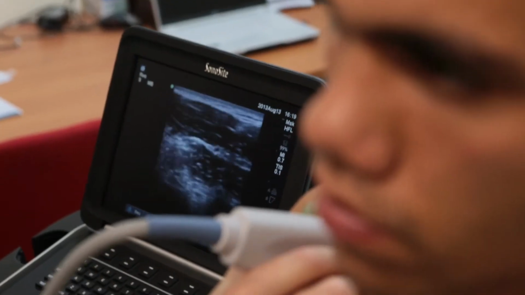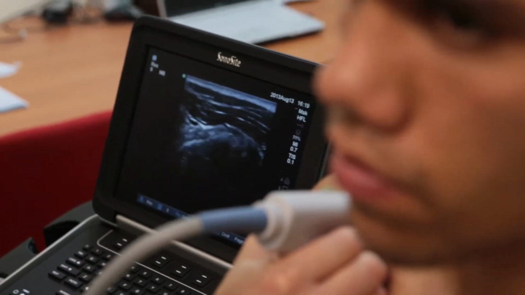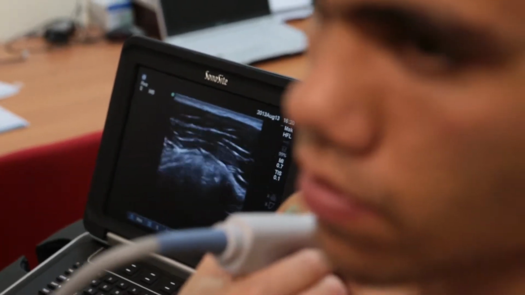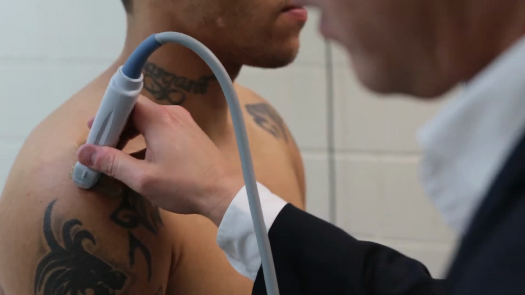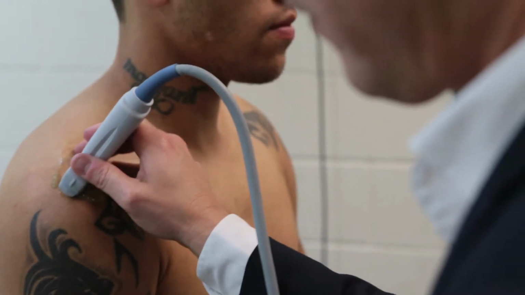So we have the SonoSite Edge ultrasound machine for our game day ultrasound at Fremantle Dockers, and we find the system incredibly useful for management of soft tissue injuries as well as diagnosis of injuries. In particular, one of the major utilities of the SonoSite system is being able to visualise soft tissue injuries, particularly of the upper limbs and also the lower limbs, very clearly.